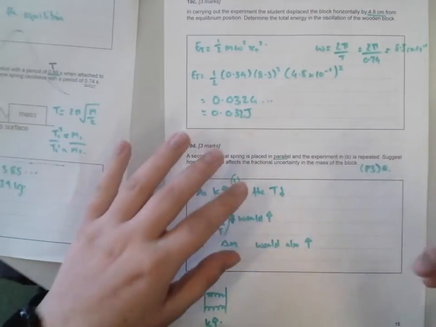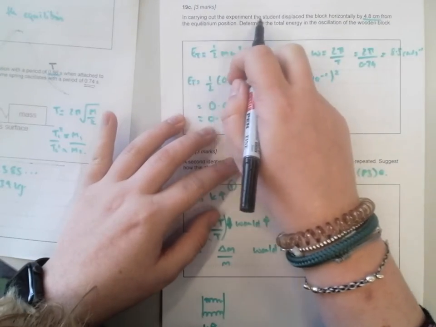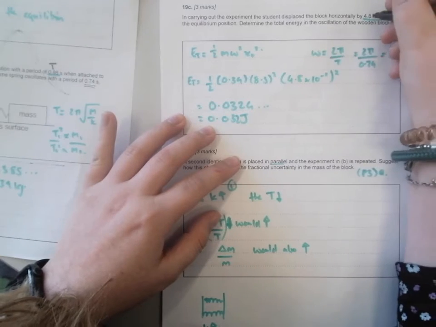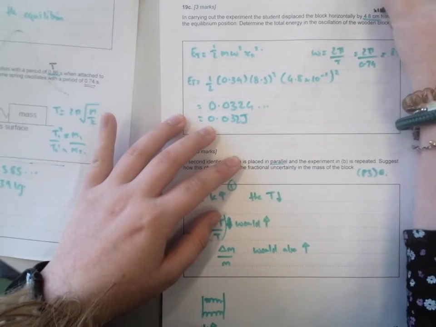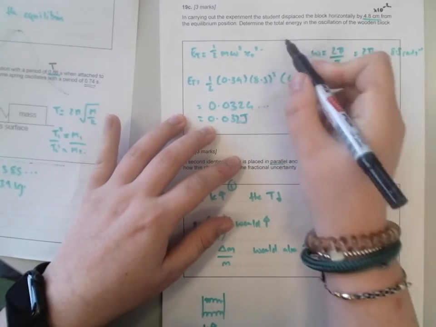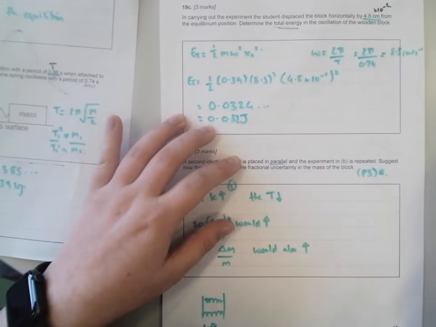19C. In carrying out the experiment, the student displaced the block horizontally by 4.8 centimetres. Remember, centimetres is 10 to the minus 2. It says determine the total energy of the oscillation.